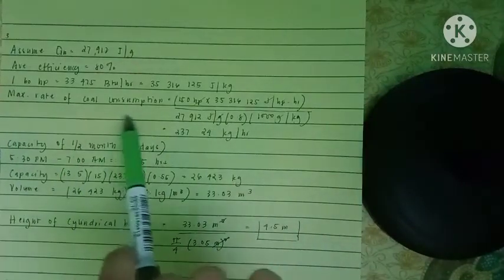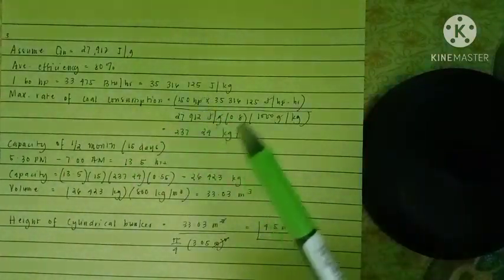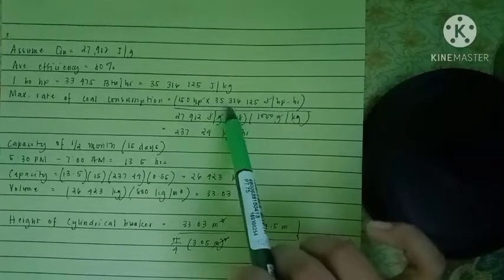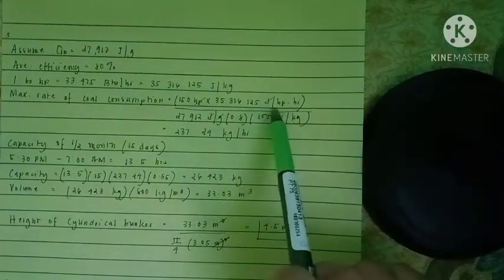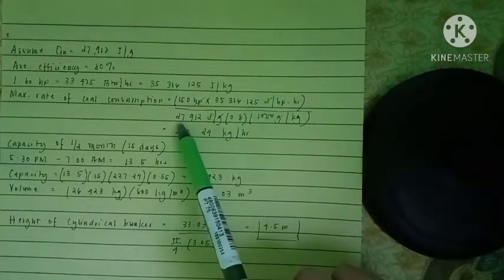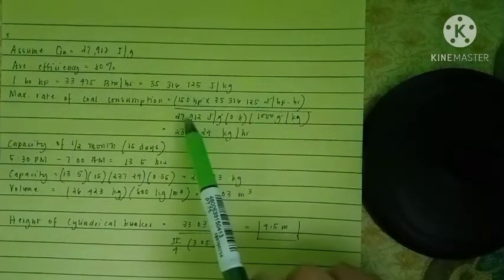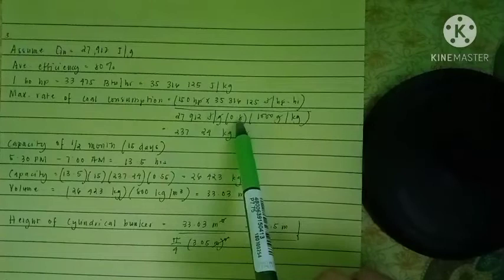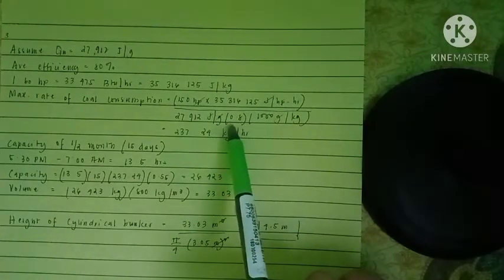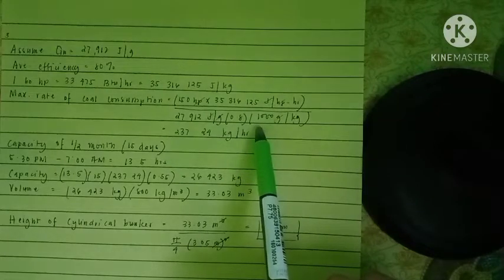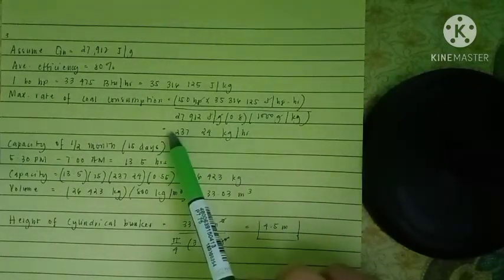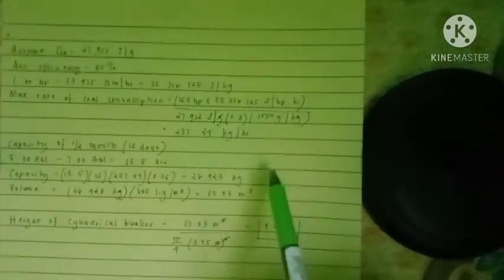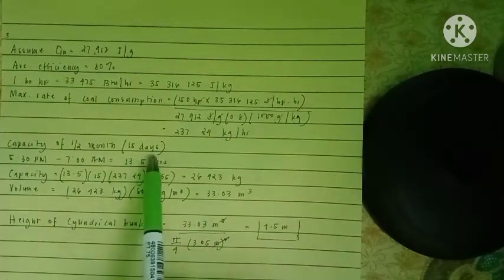So maximum rate of coal consumption is equal to our 100 HP times 35,316,125 joules per HP hour divided by our QH, which is 27,912 joules per gram, times our average efficiency, which is 80%, or 0.8, times 1,000 grams per kilogram, which will give us a result of 237.24 kilograms per hour.